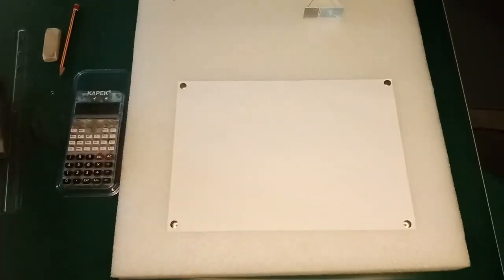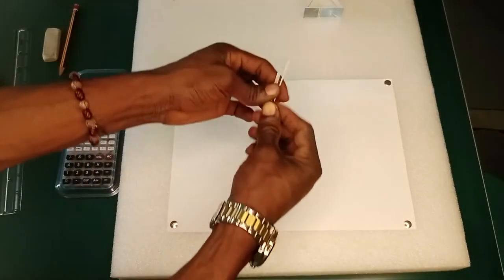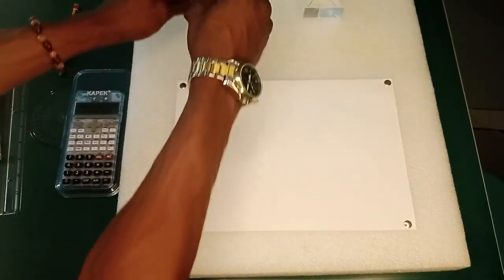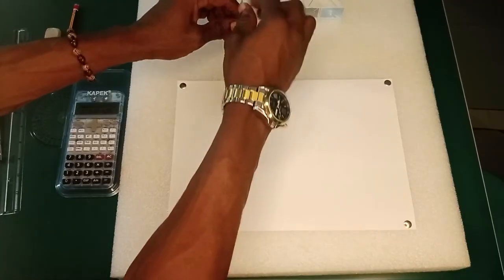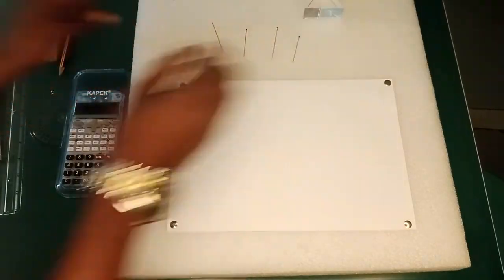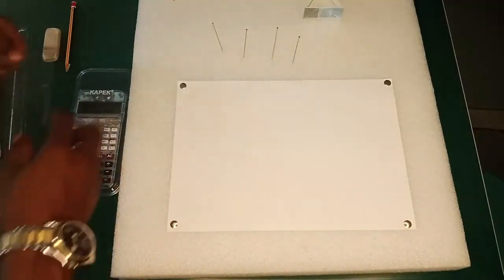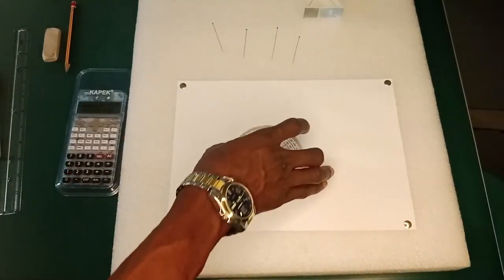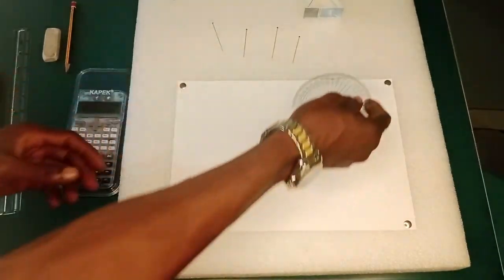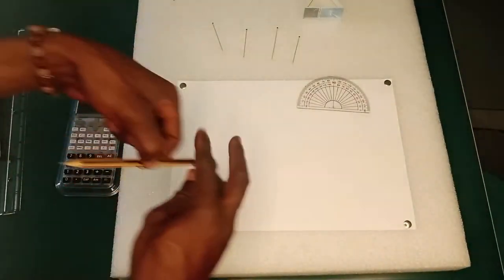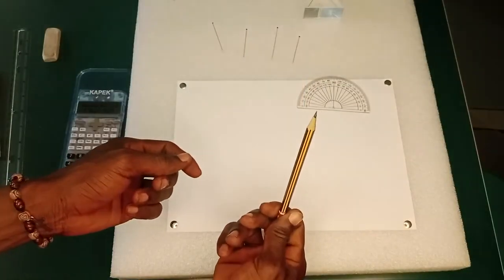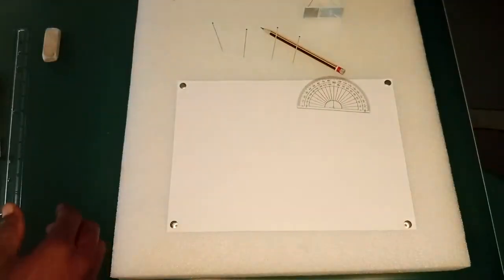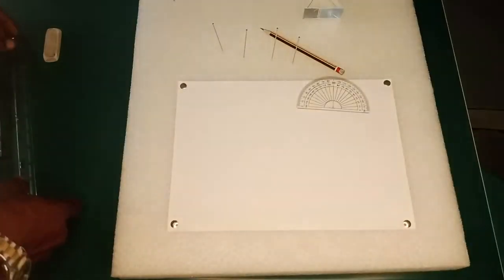The next thing, we need 4 optical pins. 1, 2, 3, 4. Let's put them here. We need a protractor to be able to measure the angle of incidence and the angle of refraction, and all the angles involved in this geometry. We need a very sharp pencil. We need a calculator. Then we also need a ruler.